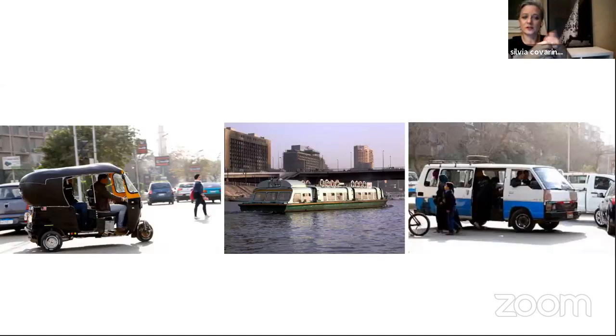And this is the connection in Cairo. We have a very large offer of connections from one place to another. Okay, the classical subway, a metro station, and railway, but we have also tuk-tuk, we have also the ferry in the Nile, quite interesting, and we have this little bus stop to move from one area to another.